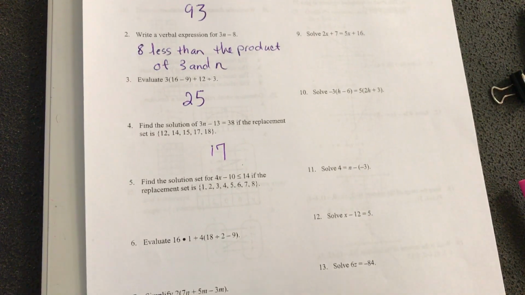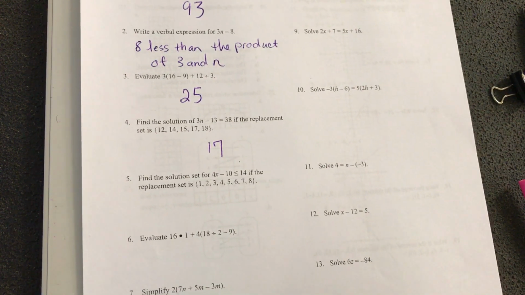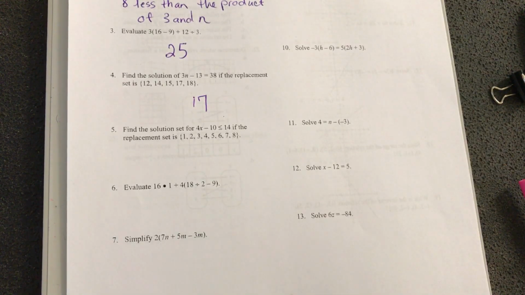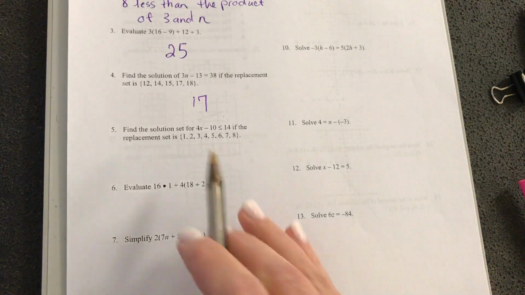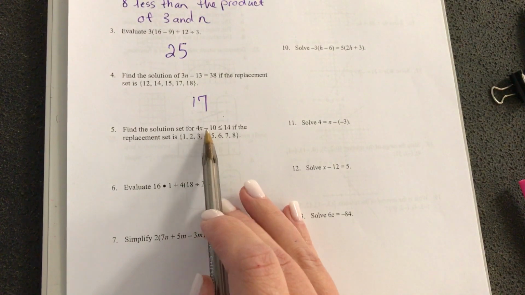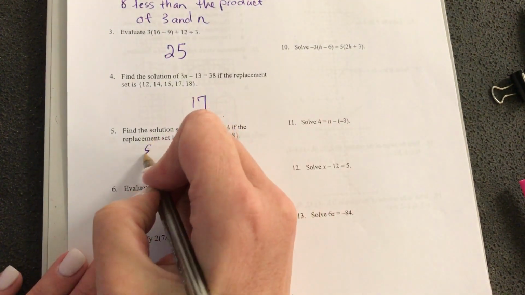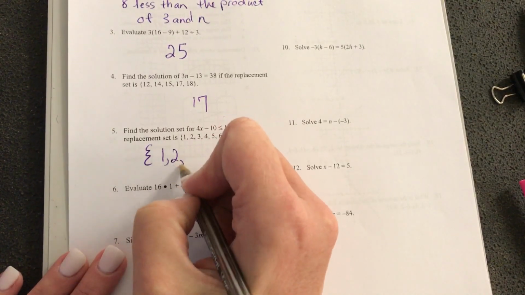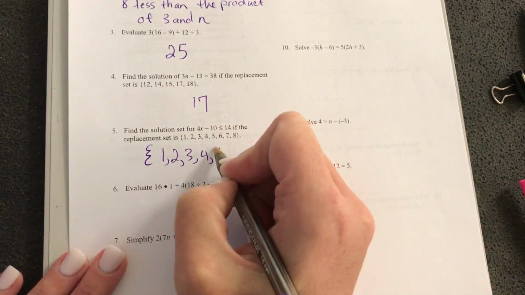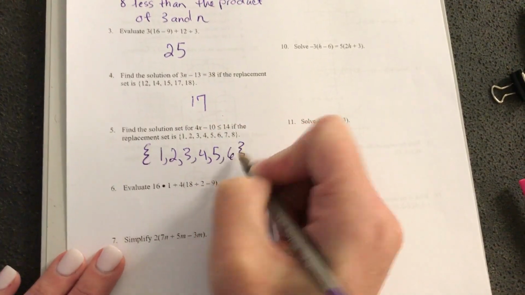Number 5, it says find the solution set for 4x minus 10 is less than or equal to 14 if the replacement set is 1, 2, 3, 4, 5, 6, 7, and 8. What you do is you plug them in. Well, 1 times 4 is 4, minus 10 is less than or equal to 14. So the actual solution set is 1, 2, 3, 4, 5, and 6.